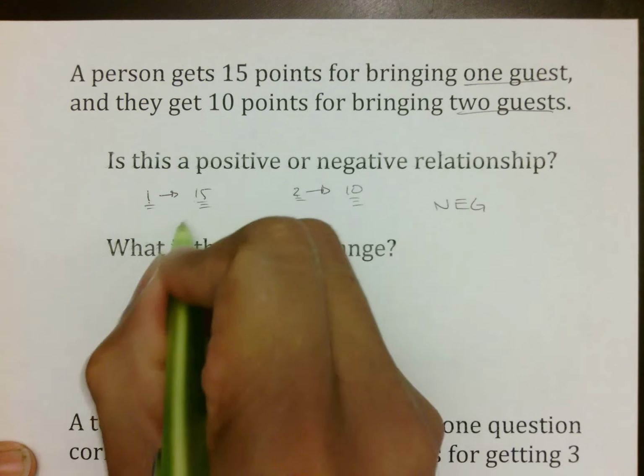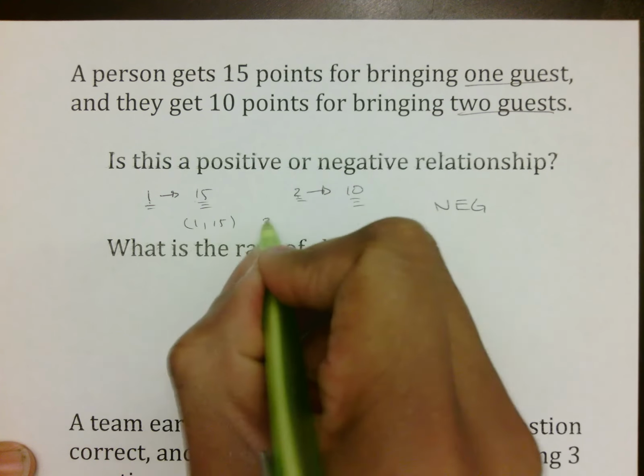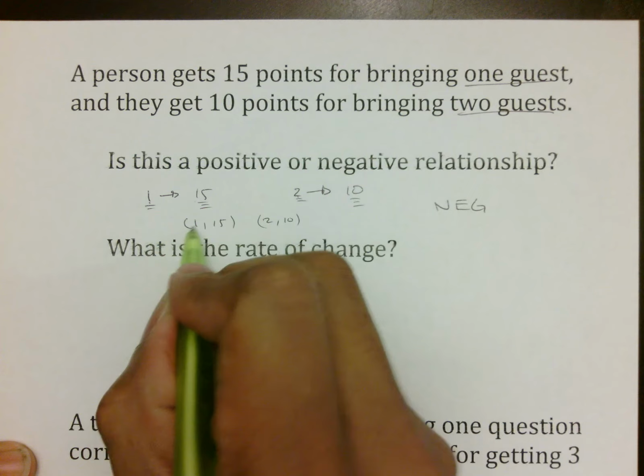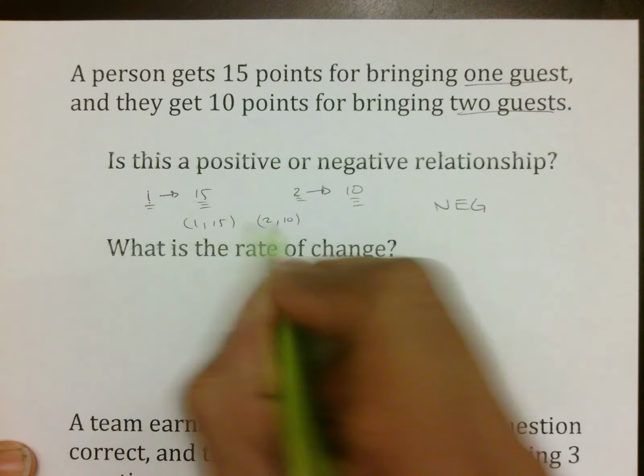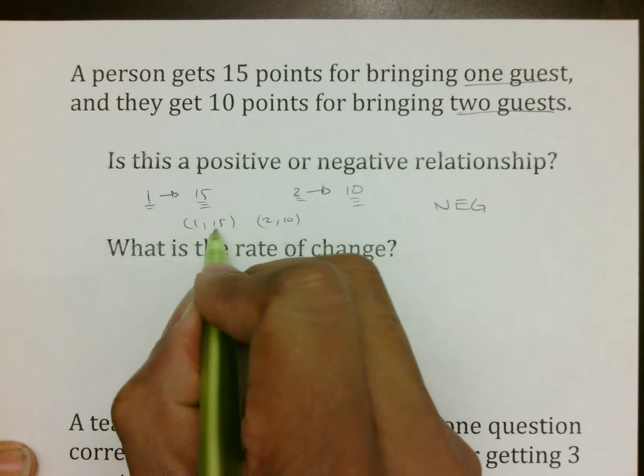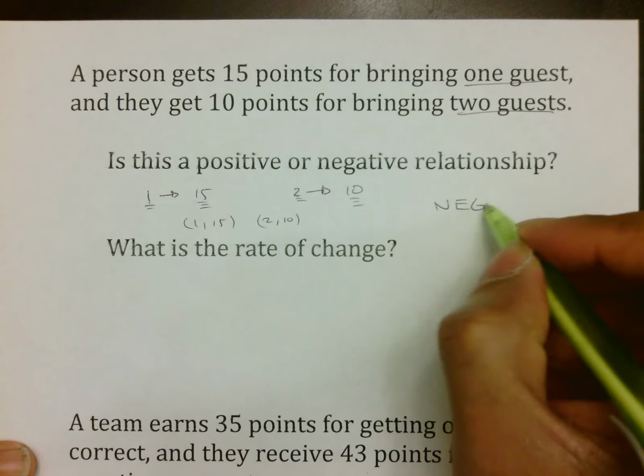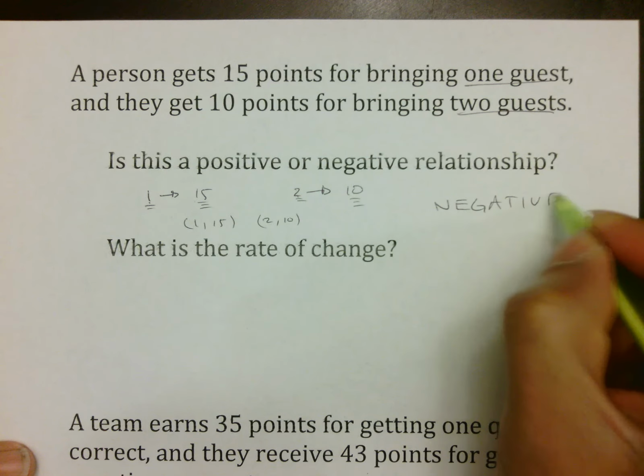So again, this went up. You can actually use an ordered pair if you want. As your values increased for your independent value, your dependent value decreased, which means it is negative because of what causes it to go down.